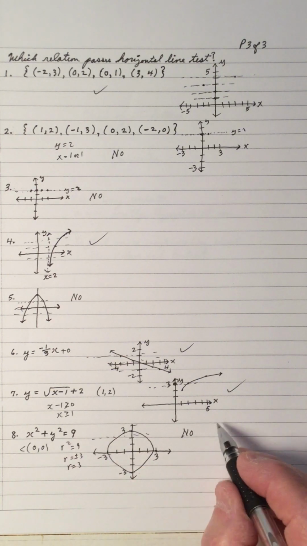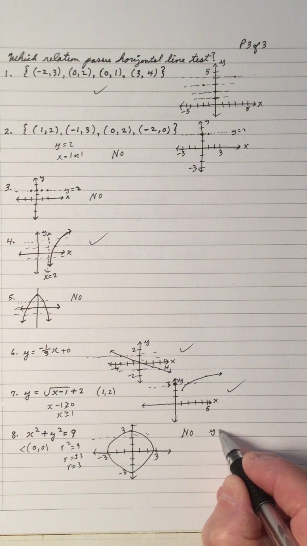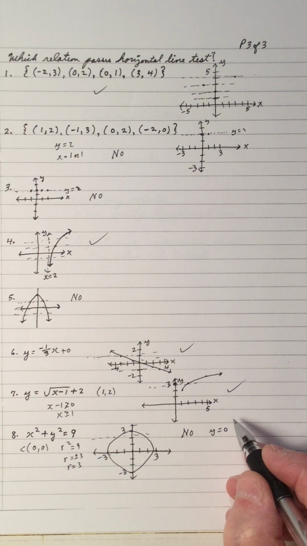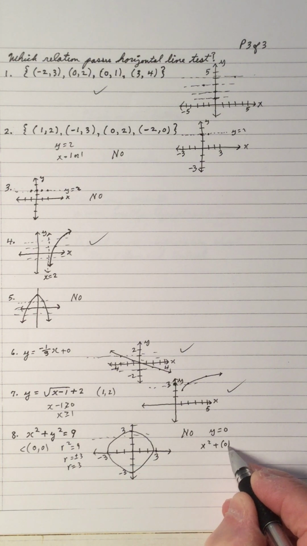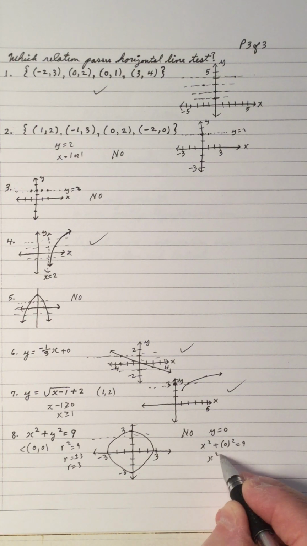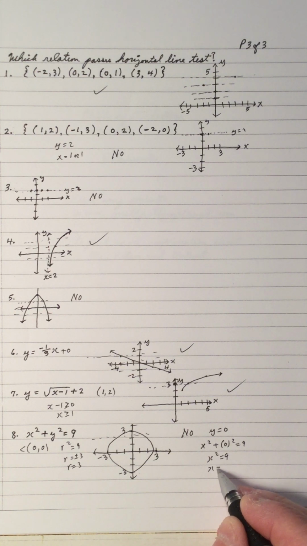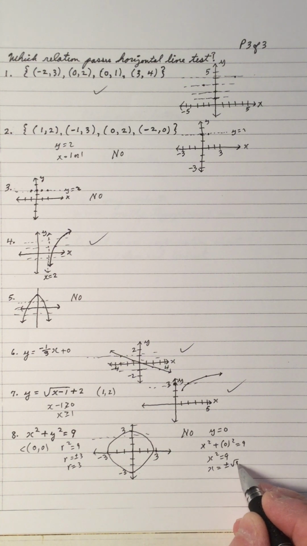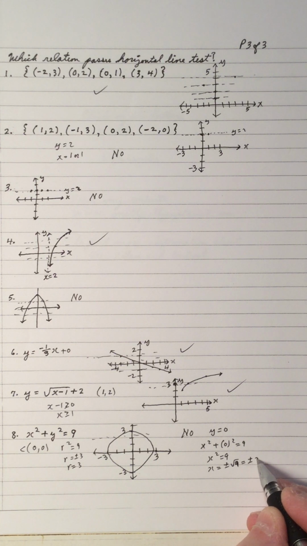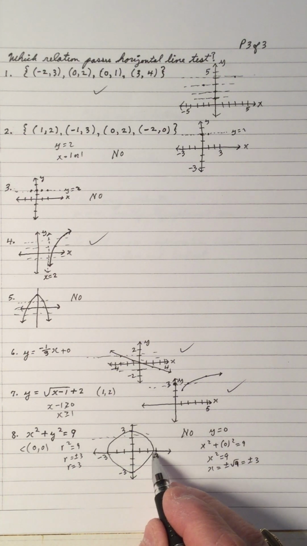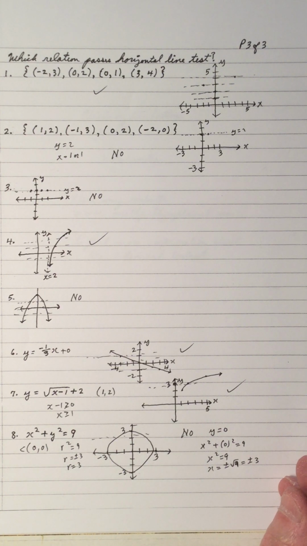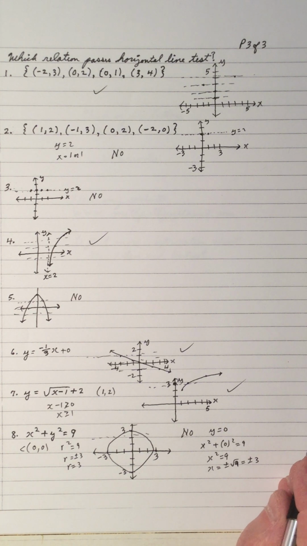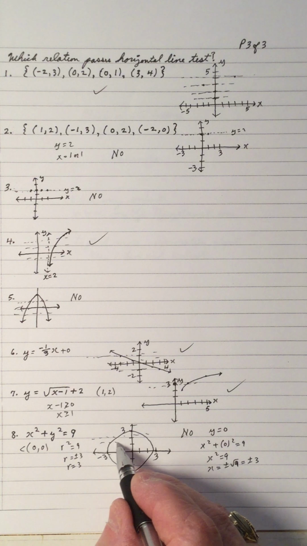Or you can do it another way. If you let y equal 0, you get x squared plus 0 squared equals 9, so x squared equals 9, and x is plus or minus 3. So when y is 0, x is 3 or negative 3, so it fails the horizontal line test because the y value is repeated at many points.